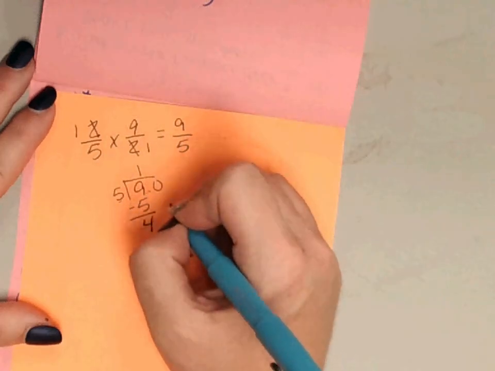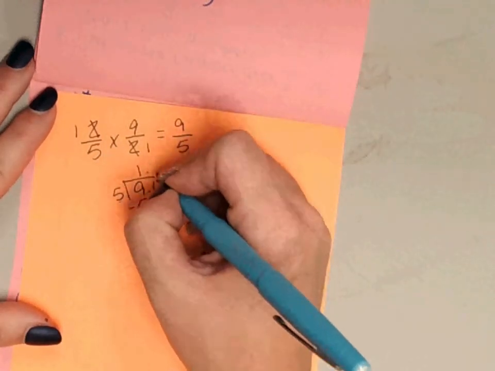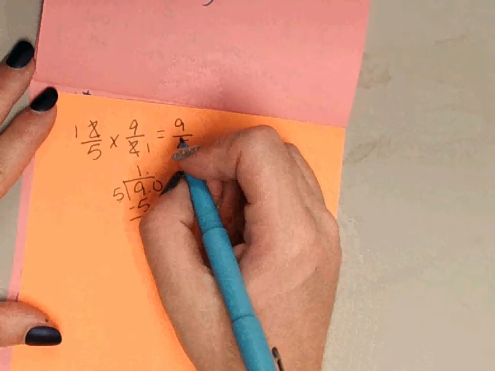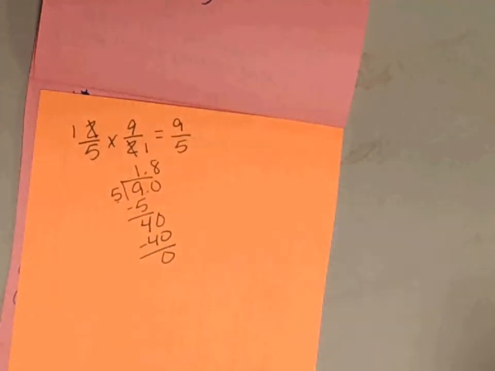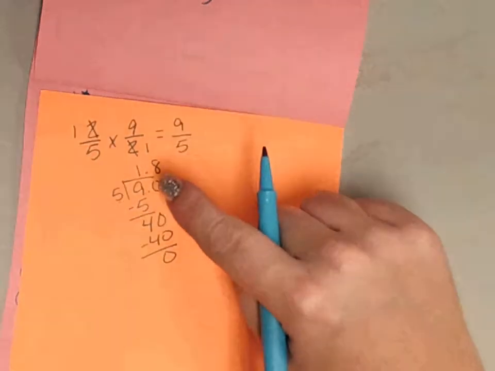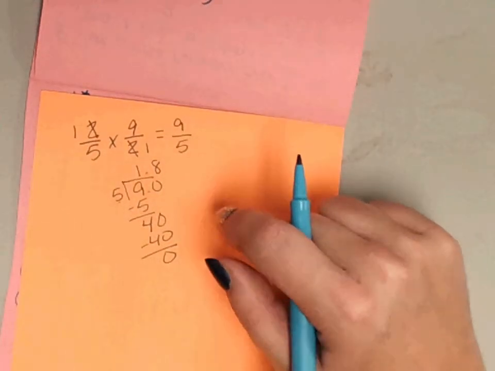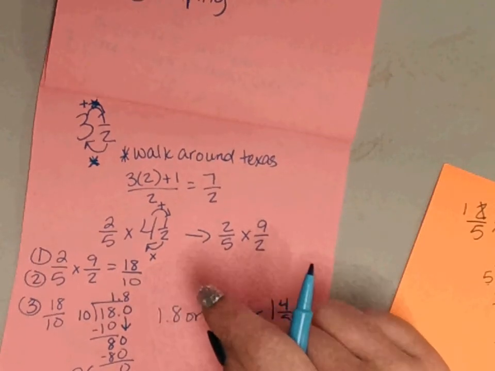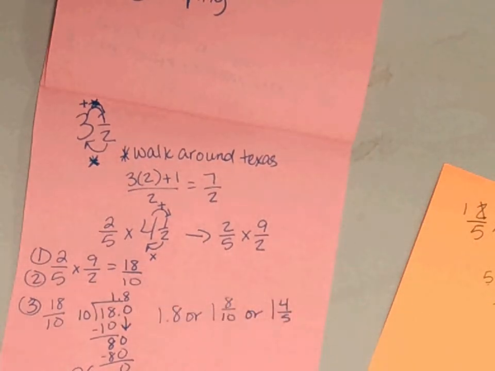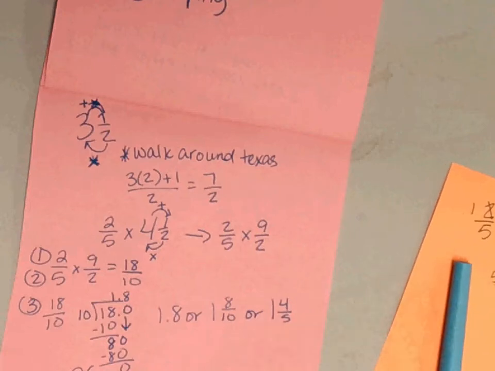So add a decimal and a 0. Bring your 0 down and your decimal up. 5 goes into 40 8 times, which is 40. And there you go. You're done. So to me, dealing with the numbers 9 and 5 was a little bit easier than dealing with the numbers 18 and 10. It wasn't too bad, but it's still on the same level. As we get going through our unit, we'll definitely do a lot more of that.